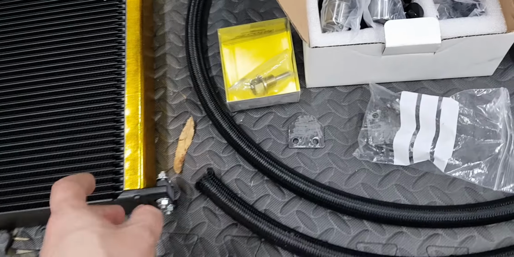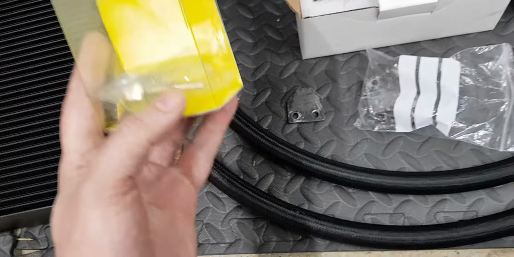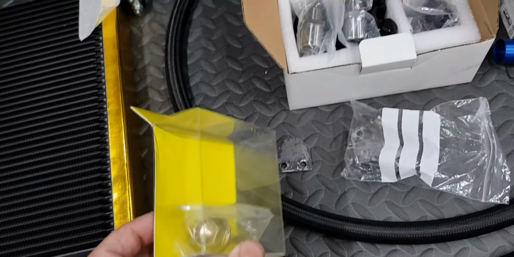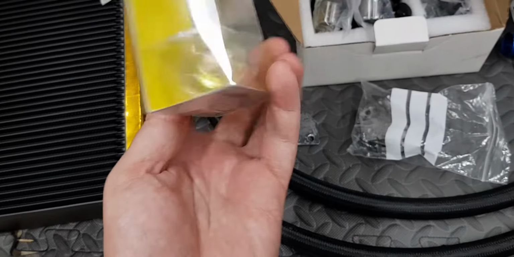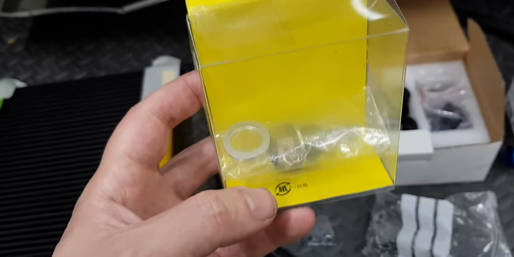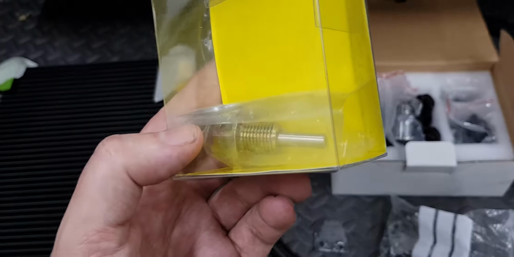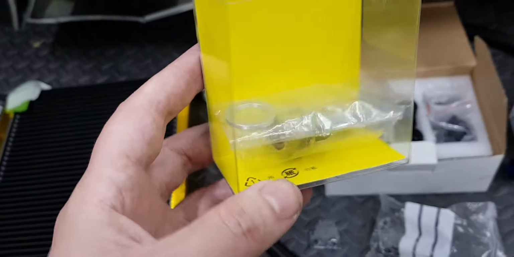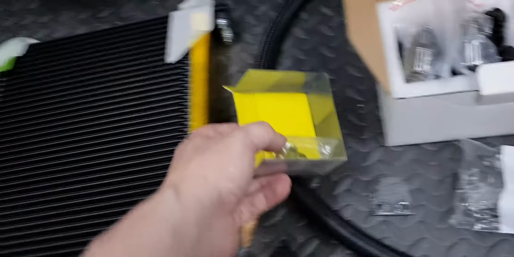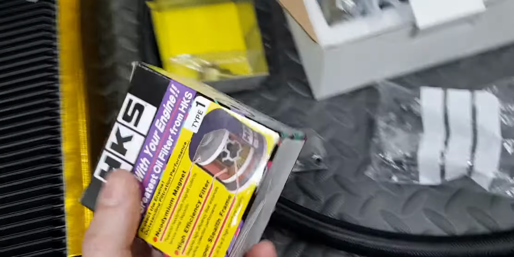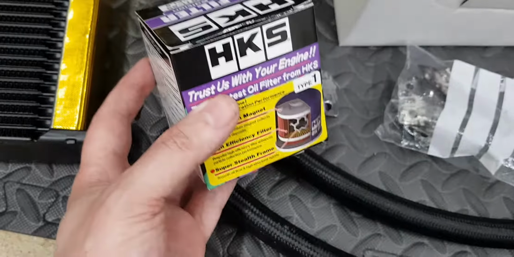And then at the same time, because I'll be changing the oil, I thought I might as well buy a decent drain bolt. This one's from Spoon. Spoon are a Japanese company, and this has a big magnet on the end, so it will catch a lot of metal filings.